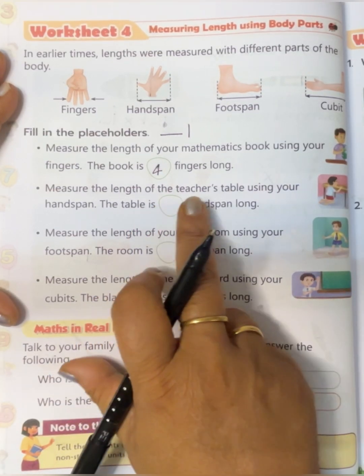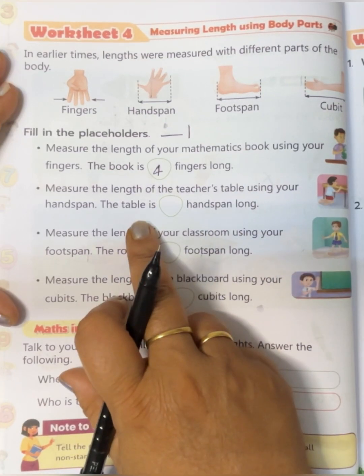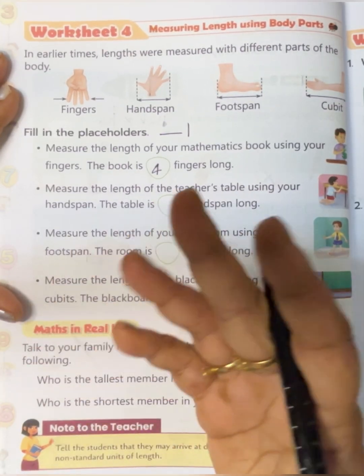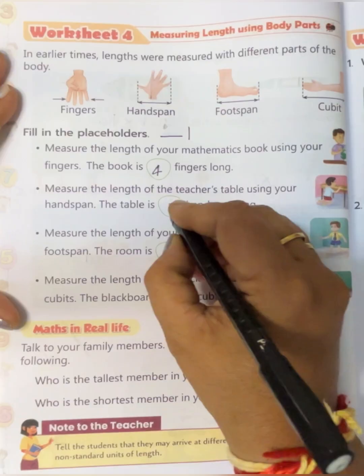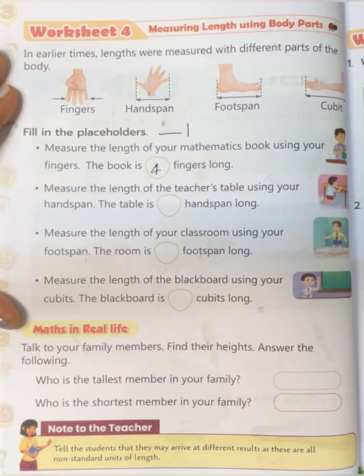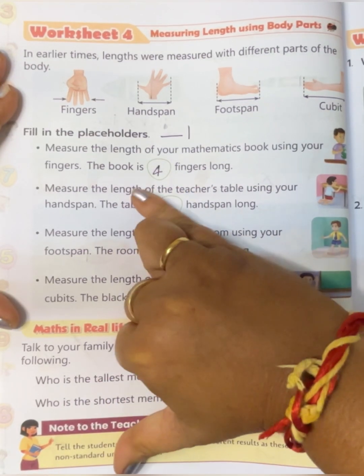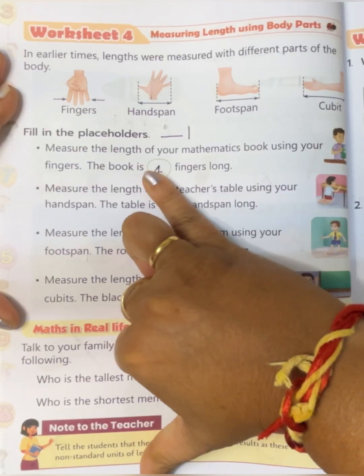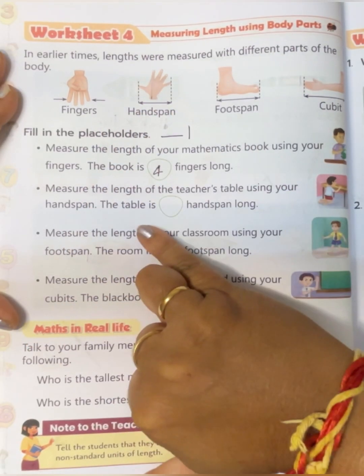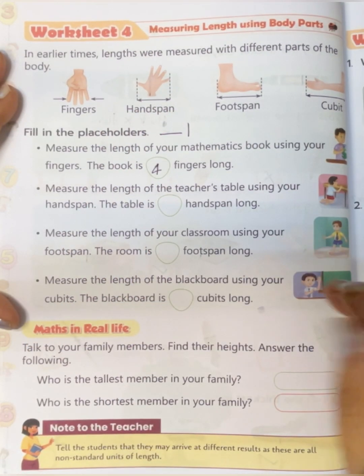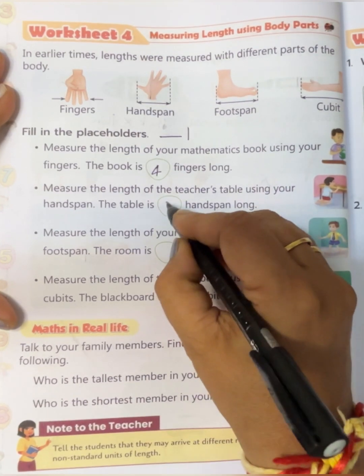Next, measure the length of the teacher's table using your hand span. Probably anybody's table is generally 5 to 6 hand spans. You have to measure like this. Hand span is always measured like this, from thumb tip to the little finger tip, that is what they have given. So probably 6 hand spans.